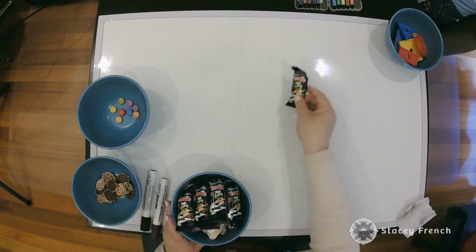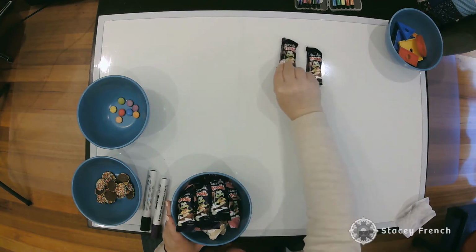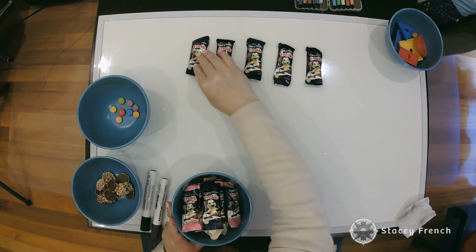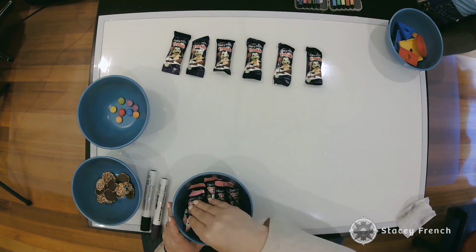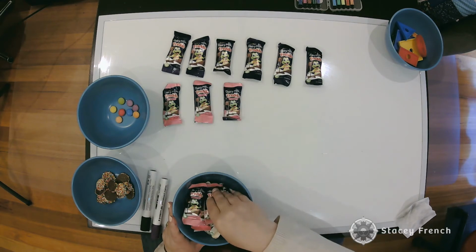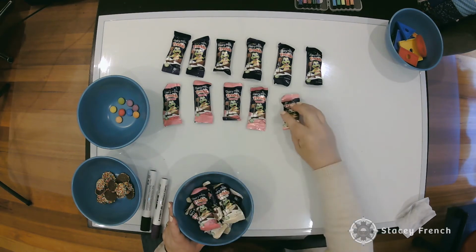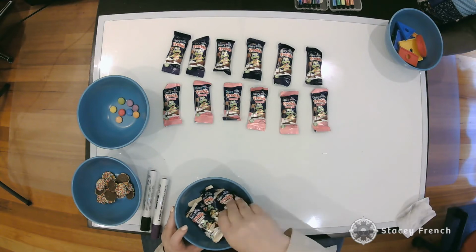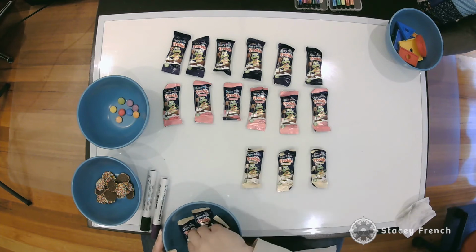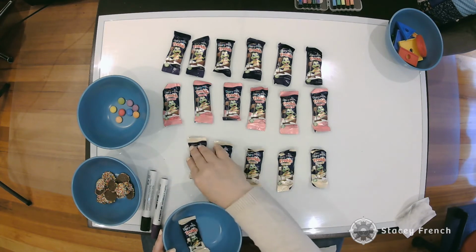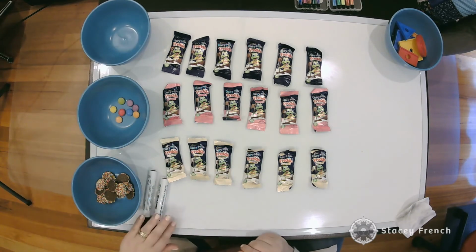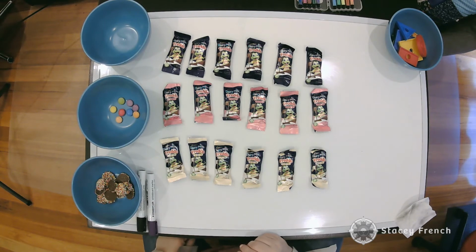Let's see how many were in the bag. 1, 2, 3, 4, 5, 6, 7, 8, 9, 10, 11, 12, 13, 14, 15, 16, 17, 18. 18 chocolate frogs. Can you see they're different colors?